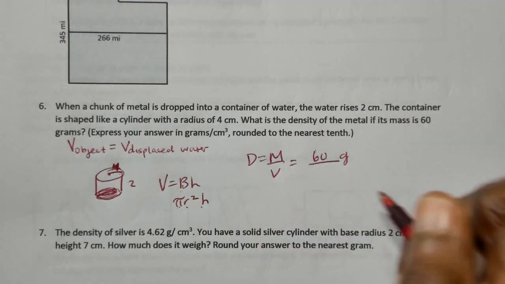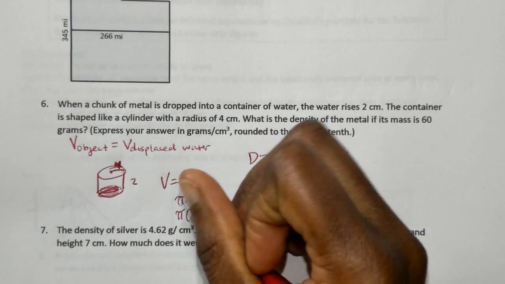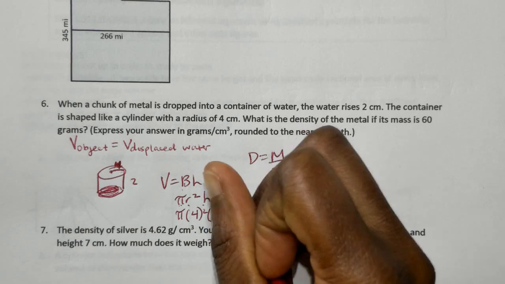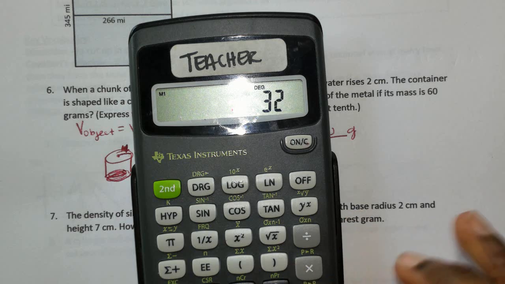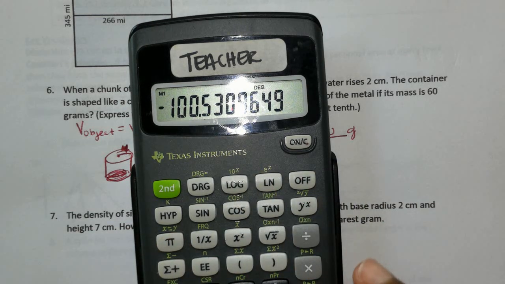Okay. So I'll go ahead and do this one all the way out. 4 squared and 2. So 16 times 2 is 32 times pi. Well, let me show you on here. 32 times pi is about 100.5.